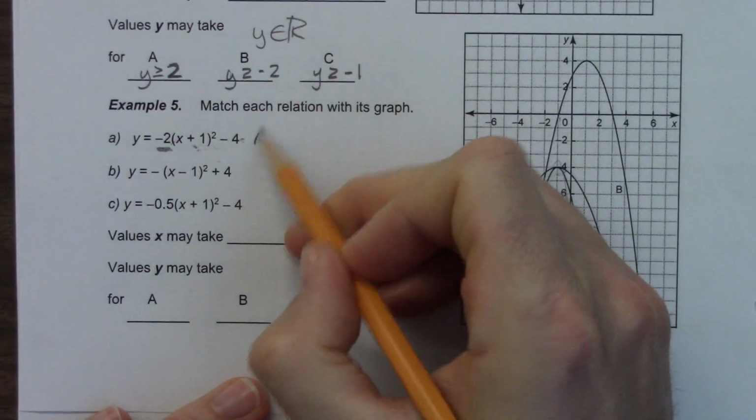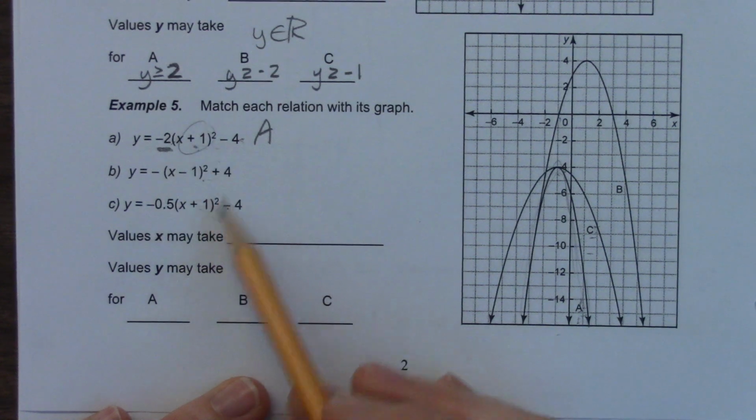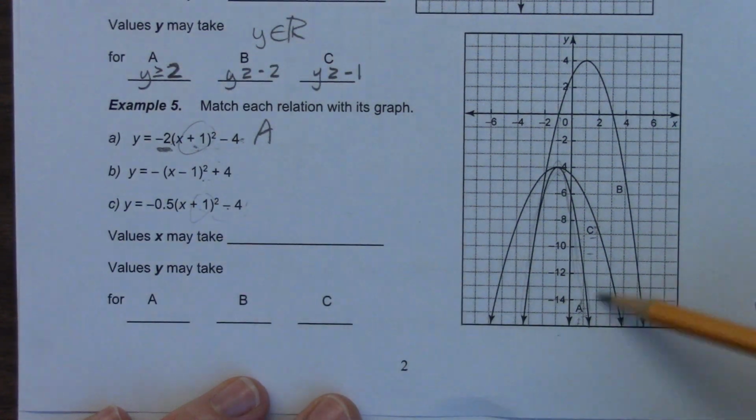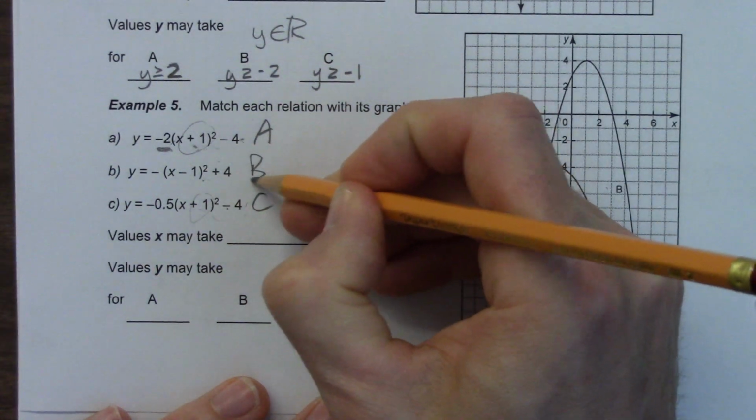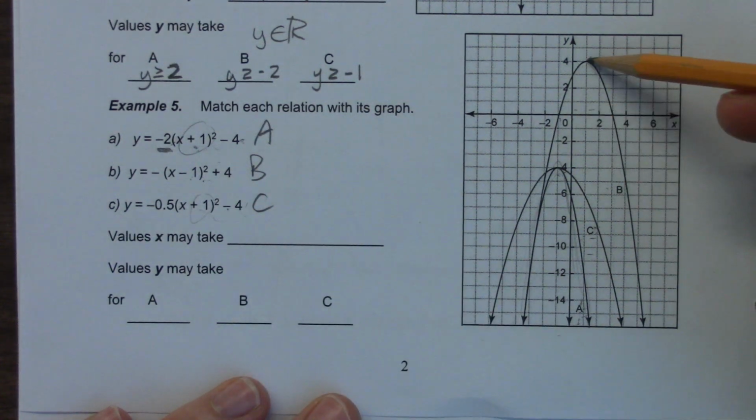A. Okay, this is the one with the same vertex down here. I know because it's +1 and -4. So we know this one is C. And then this one has to be B, because our vertex is +1, +4 up here.